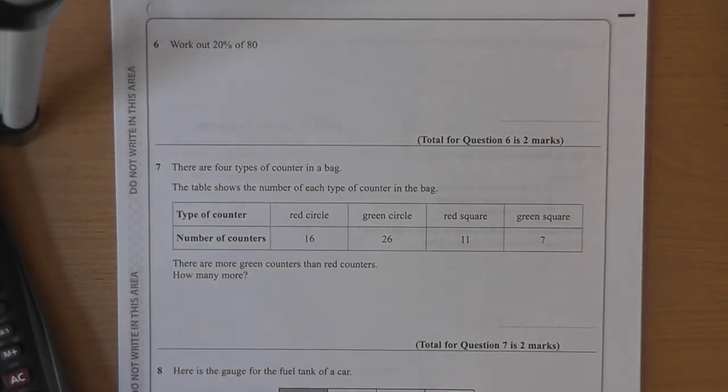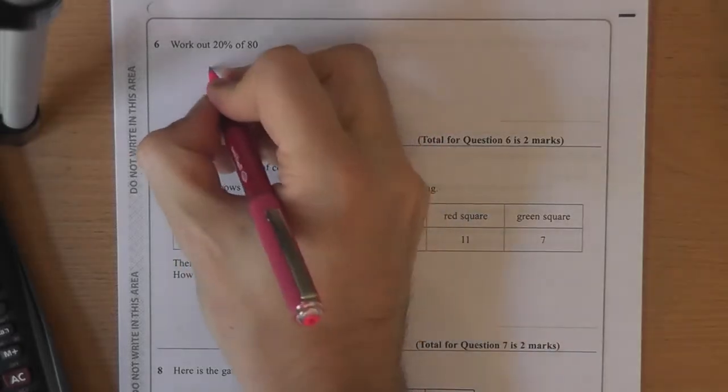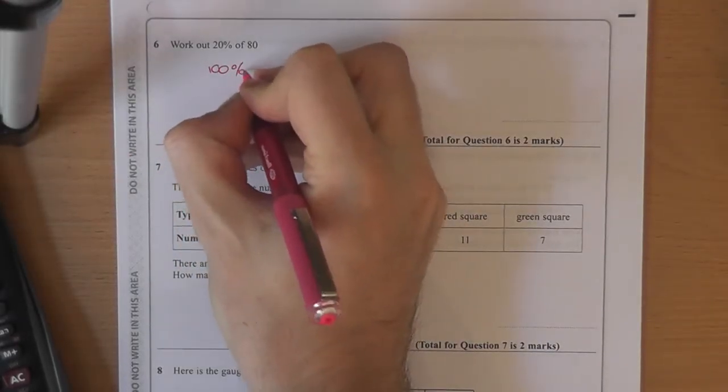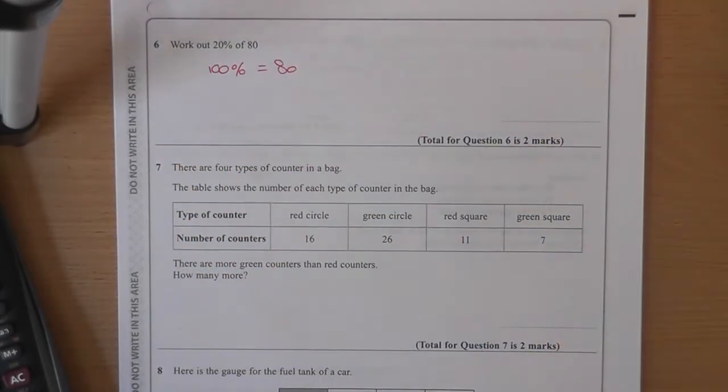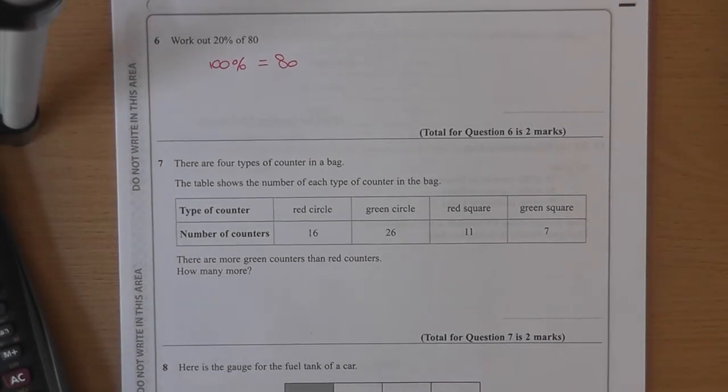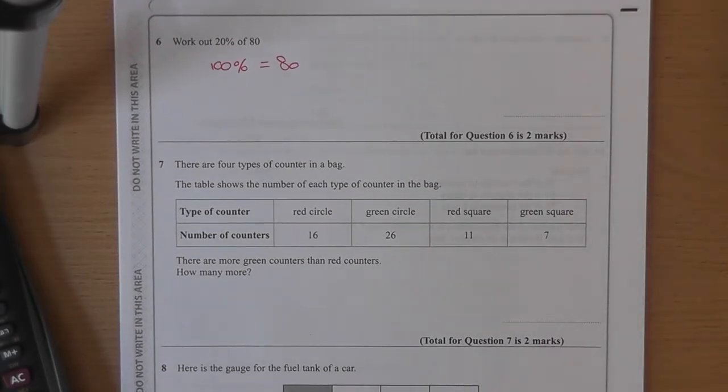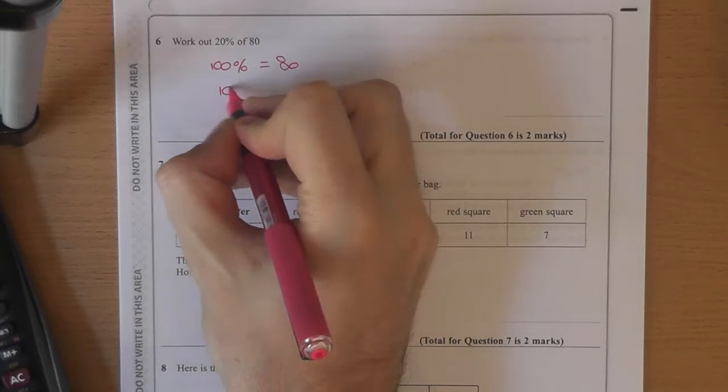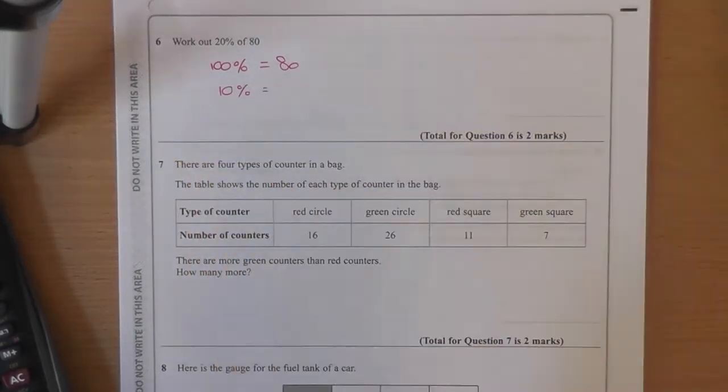Question 6. Work out 20% of 80. Well, the key thing is we're starting off with 100%, and 100% is the 80. We could work out lots of simple percentages from there that would be useful. The most useful one to work out would probably be 10%. How are we going to work out 10%?